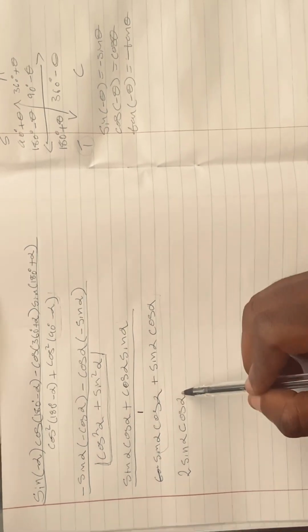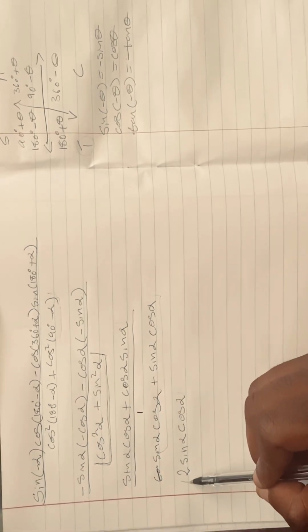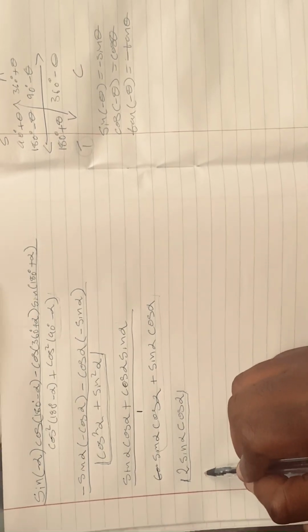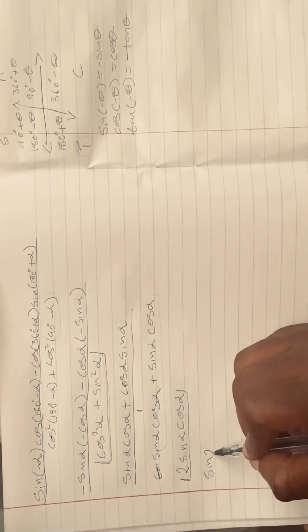Then here we can identify this is what? You can see that this is our double angle, right? It's a double angle where it says sine 2 alpha. Then you are done. There is nothing complicated here.